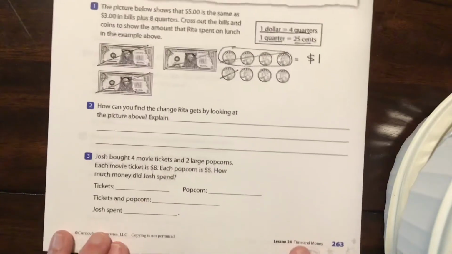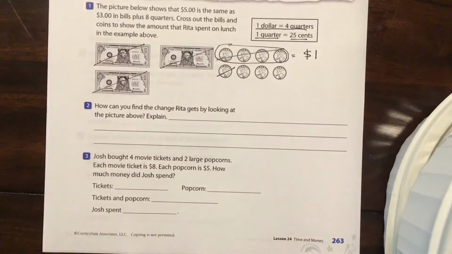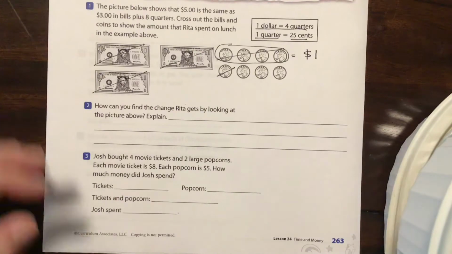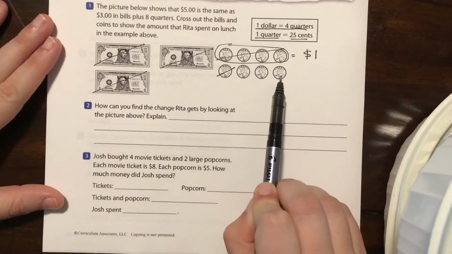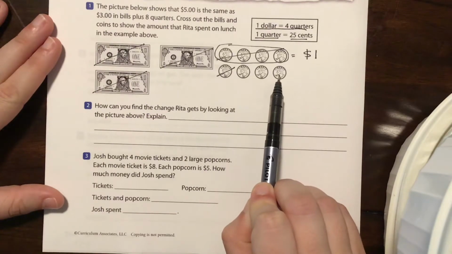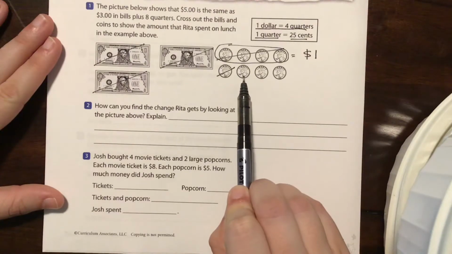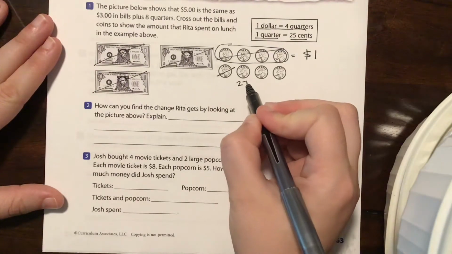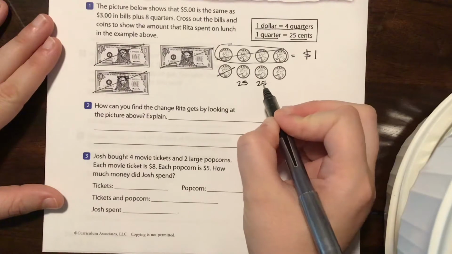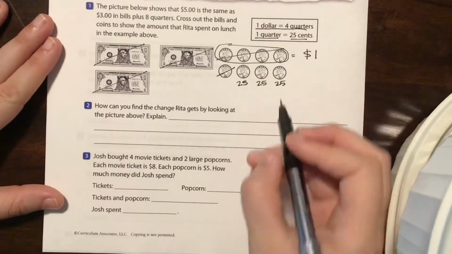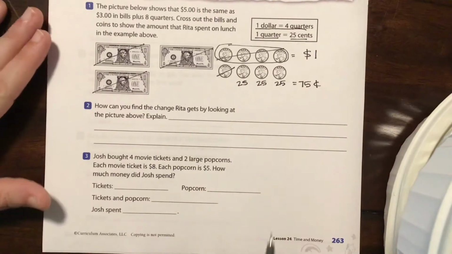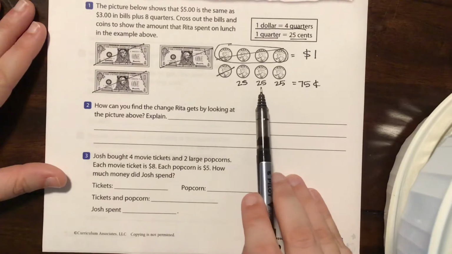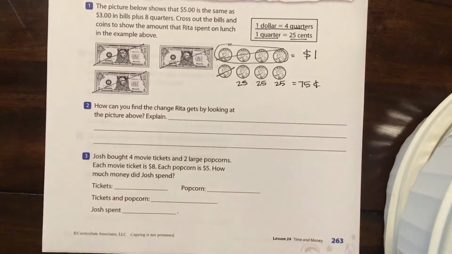Number 2. How can you find the change Rita gets by looking at the picture above? Explain. So that's what we just talked about. These 3 quarters that are left not marked out are the change that Rita received. And we know 1 quarter equals 25 cents. If you have 25 three times, that equals 75 cents. Or you would say 25 and 1 more would be 50 and 1 more would be 75. So you can write that in your own words there.